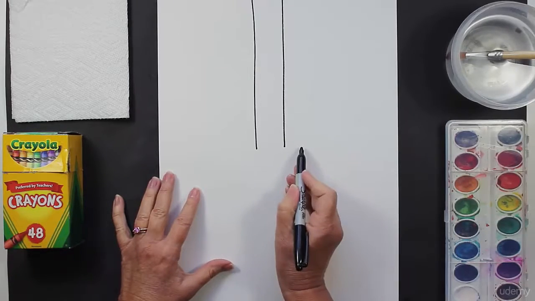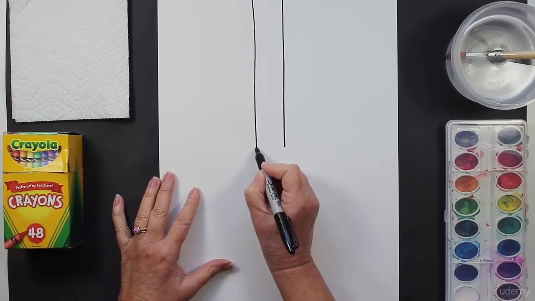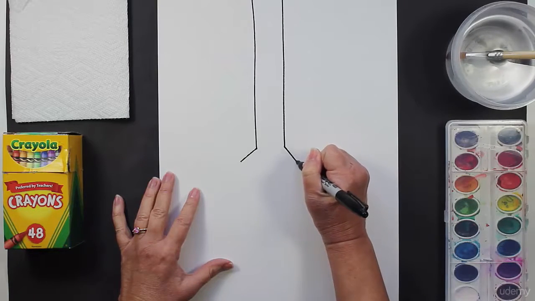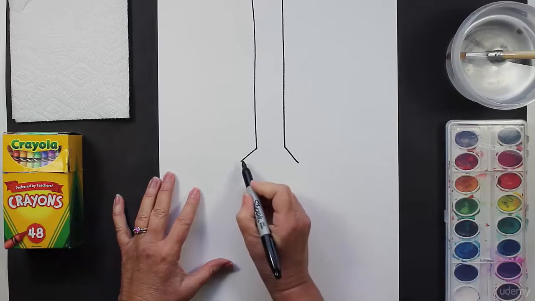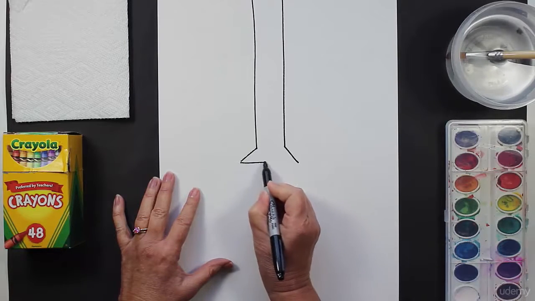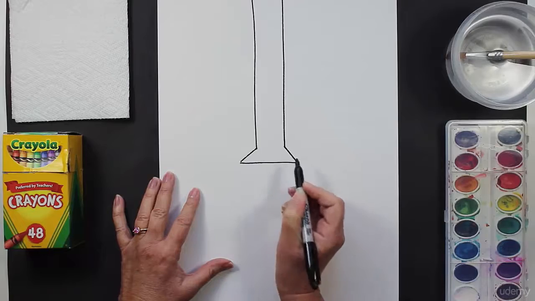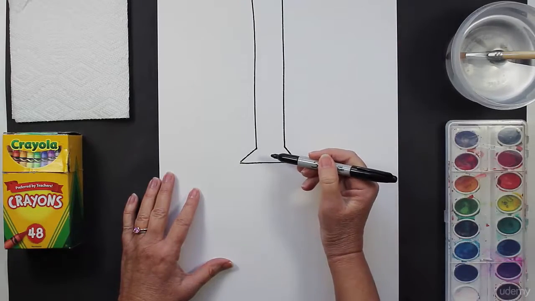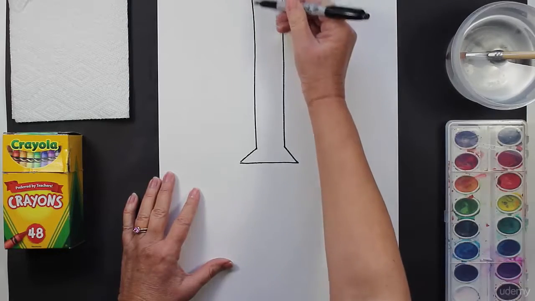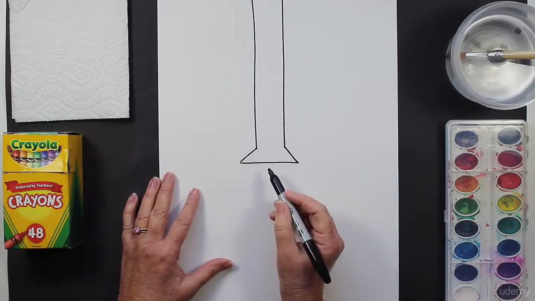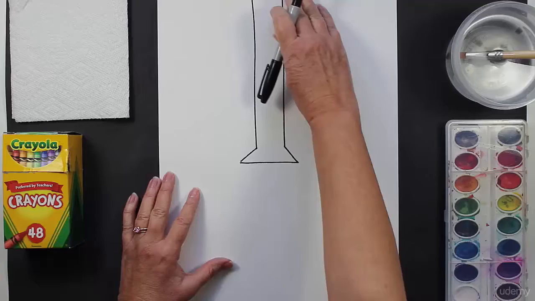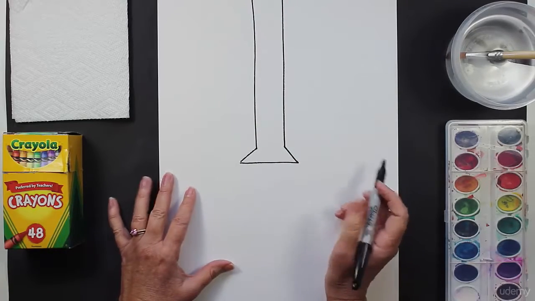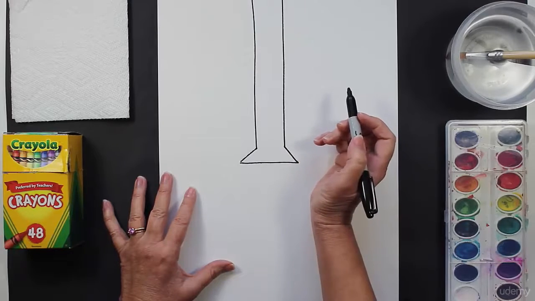Now, from these two straight lines, I am going to make some diagonal lines coming out on either side, and then I'm going to close them up just like that. Now, are these lines perfectly straight? No, they're not. I am a human being, so I'm not a computer, and yours will not be completely straight either. So that's the beautiful thing about art. They're not going to be perfectly straight.